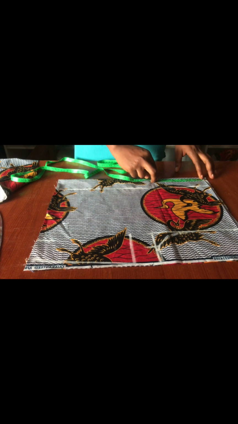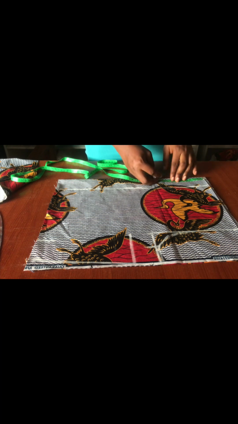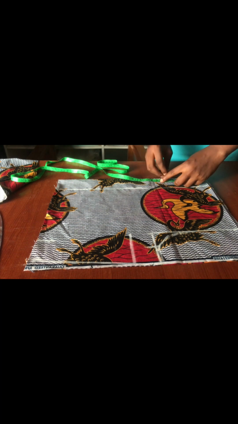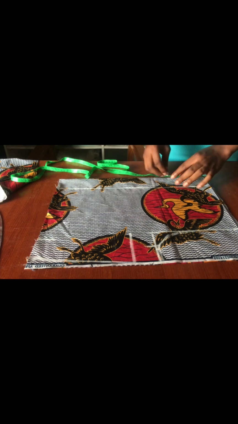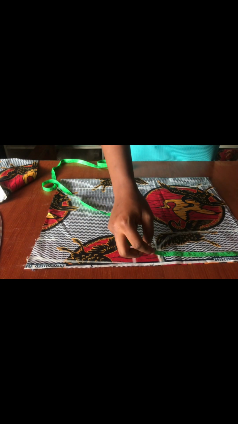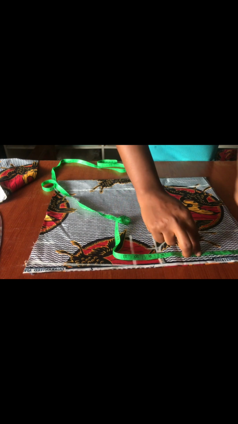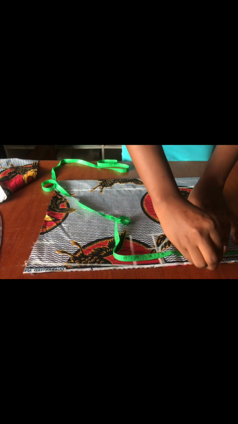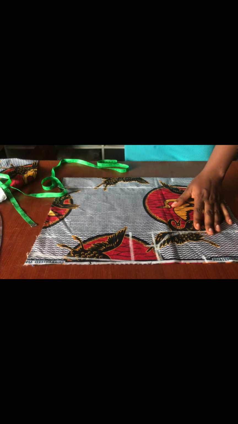So I'll be dropping this with 5 inch. From that part, I'm going to measure the 5 inch there. Then on the other end as well, I'll measure the 5 inch. This is just so that I can have a straight line. I'll measure my 5 inch on both sides. Then I will now use my ruler to connect it together.